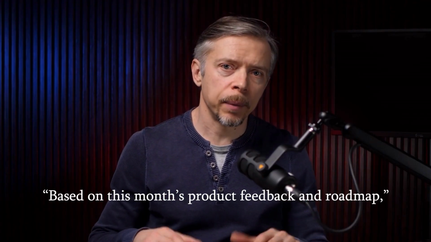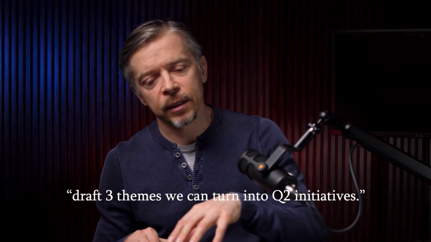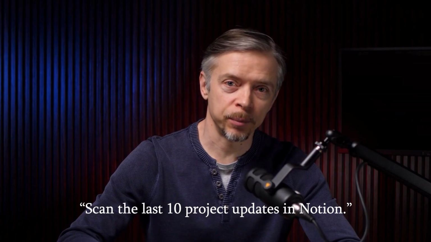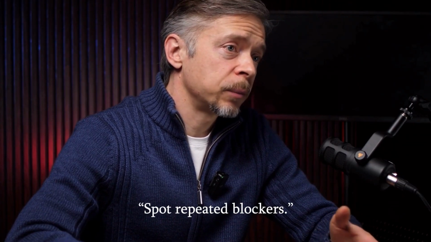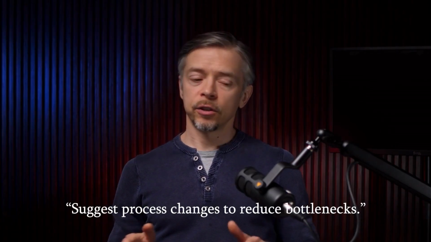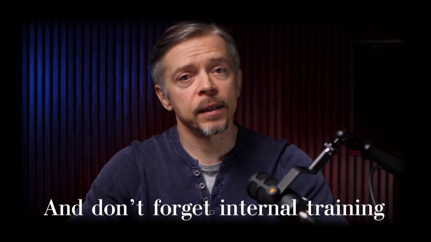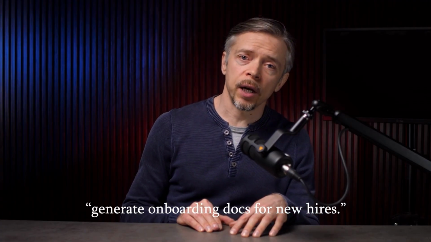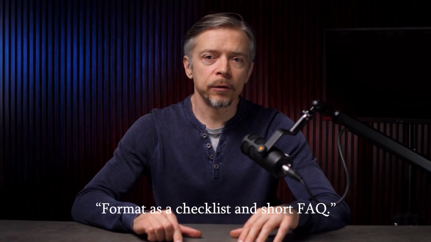Next, tie it to quarterly planning. Based on this month's product feedback and roadmap, draft 3 themes we can turn into Q2 initiatives. Include risks and supporting data. Now turn Grok into your operations lens. Scan the last 10 project updates in Notion. Spot repeated blockers. Suggest process changes to reduce bottlenecks. And don't forget internal training. From our internal wiki, generate onboarding docs for new hires. Format as a checklist and short FAQ.